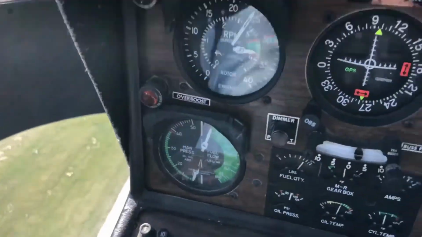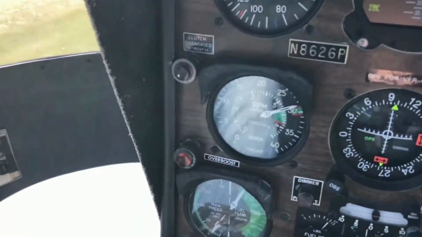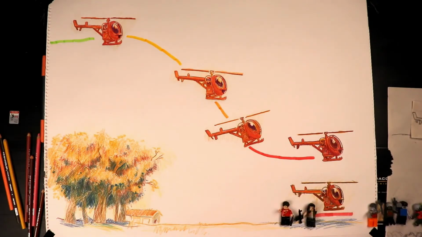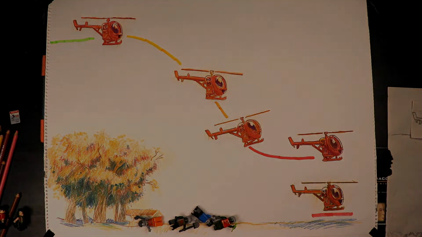So he's actually raising collective a little bit because the rotor system wants to speed up. So he's flaring now, he's going to level it out. Now he's bringing the engine back in, and we're back into a hover. So there's kind of the elements of the autorotative descent, and that's where we change from powered flight to non-powered flight, and that upward flow of air now goes up through the rotor system.